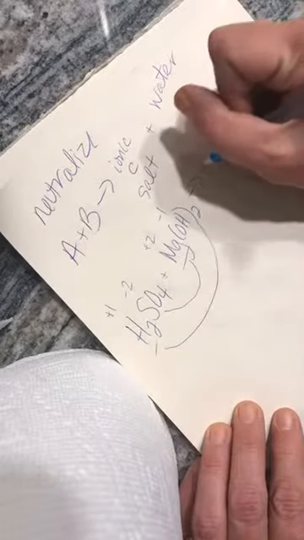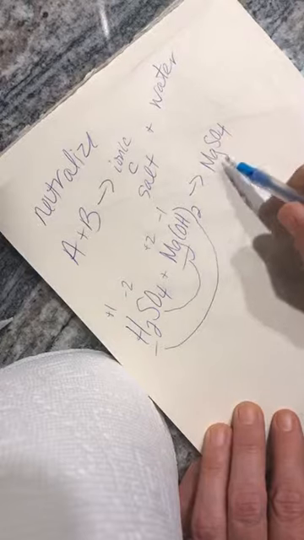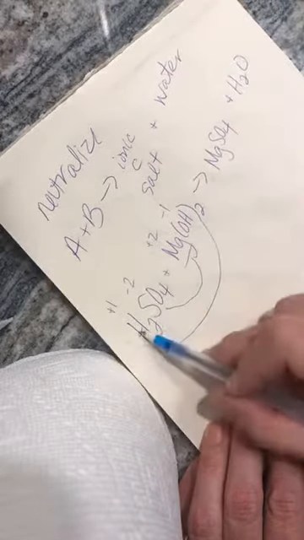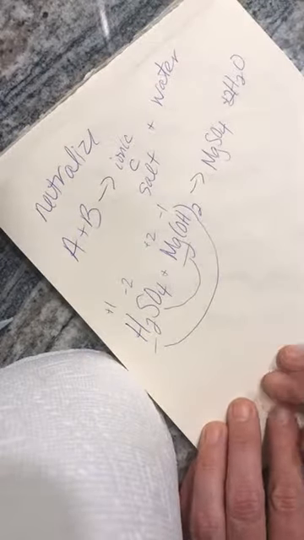When you crisscross, you get MgSO4 because the +2 and the -2 cancel out, and you get H2O. And to balance it, I have 1, 2, 3, 4 H's, so I'd have to have 2 waters.